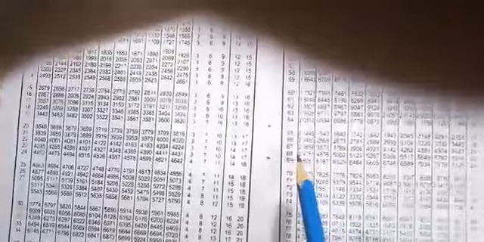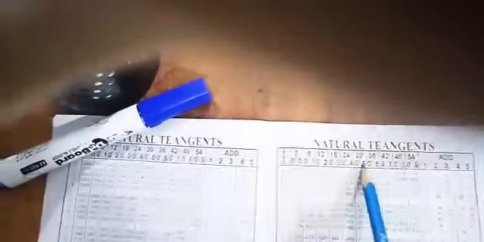2.4023. This value is quite accurate, 2.40, rather than this one, which is 2.47. So the value 2.40 coincides with 67 degrees. Here I am looking in the columns of natural tangents. Here you can see the natural tangents. Clear girls? I think it's clear to this point.